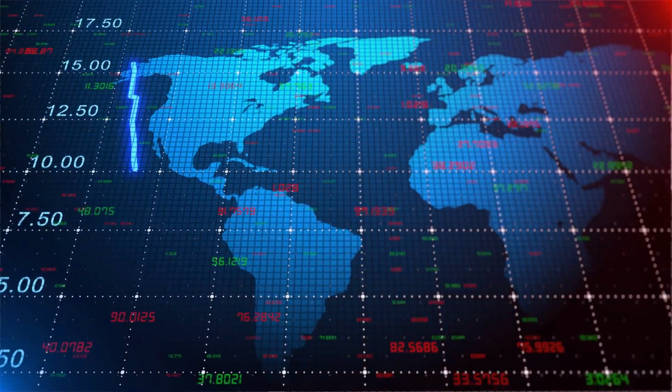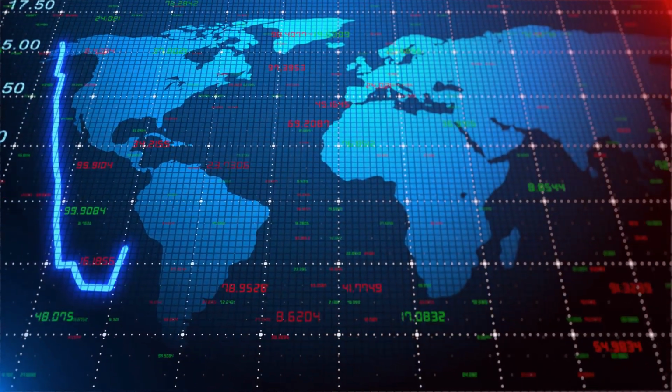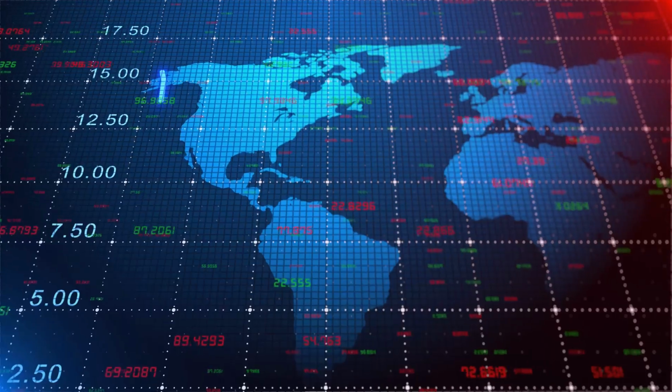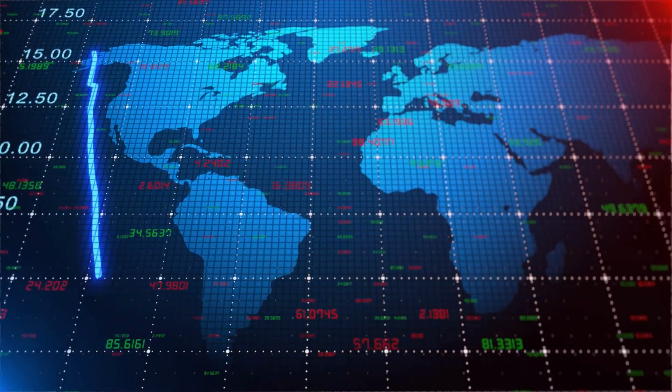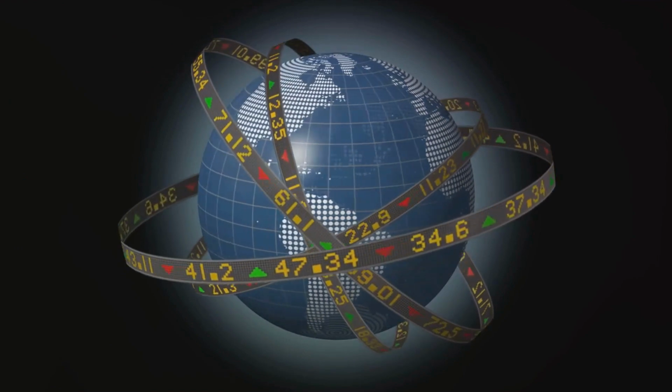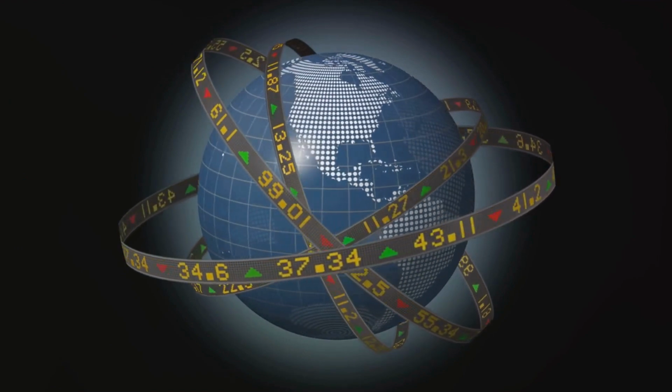For instance, if a country raises its interest rates, it often attracts foreign capital, appreciating its currency and impacting global trade dynamics. Investors and policymakers must understand these impacts to make decisions that will ensure economic stability and growth, both domestically and internationally.